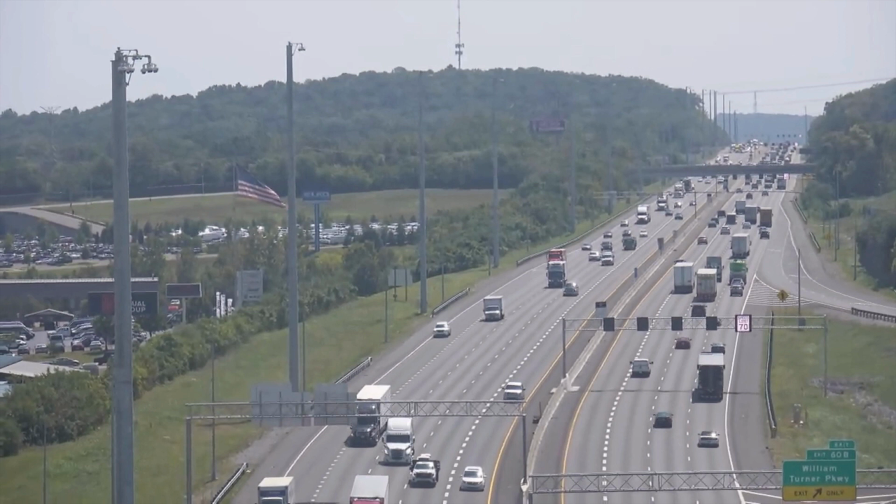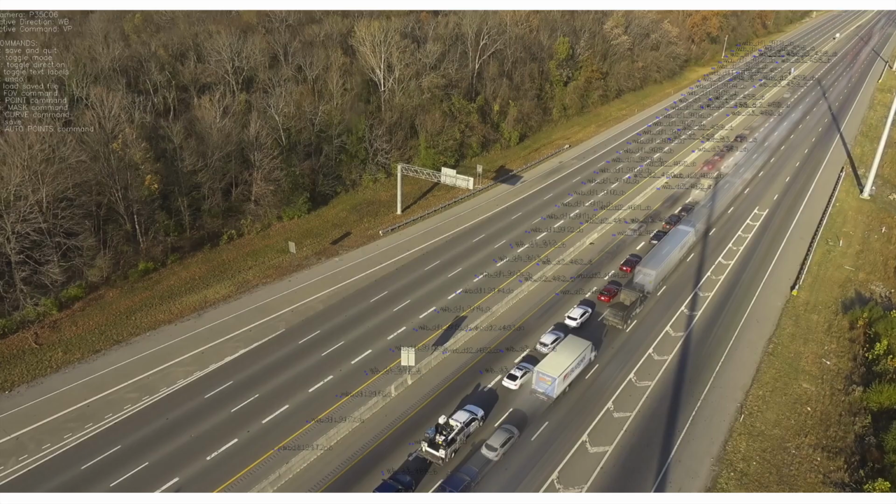Okay, so the first thing that we noticed is that even though these cameras are mounted on poles that are quite rigid, we found that over time, the points that we manually defined within a camera field of view became significantly misaligned with the actual roadway. So this shift happened over the course of a couple weeks.